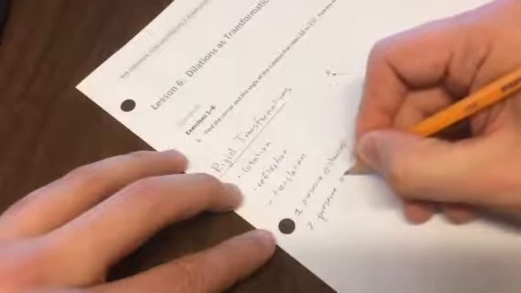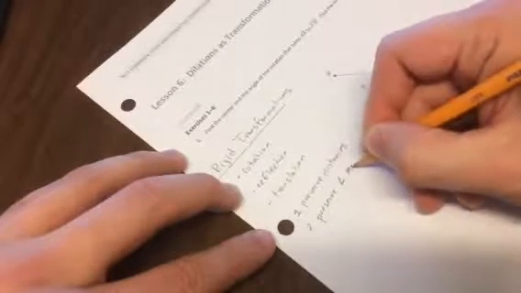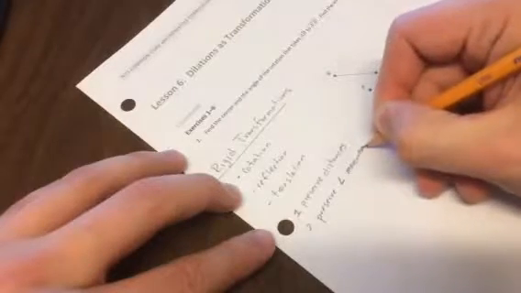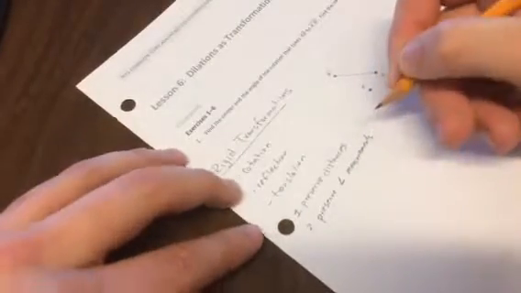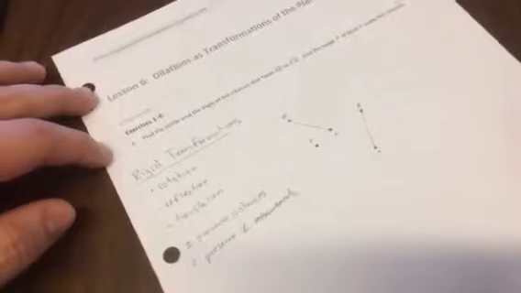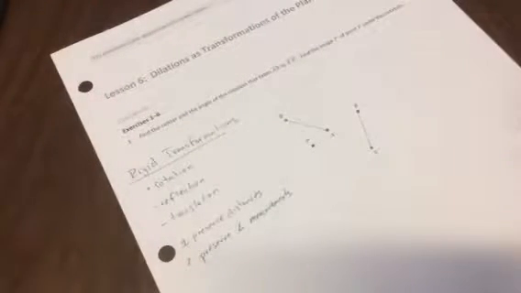And then number 2, they preserve angle measurements. So these are the rigid transformations, and again, they preserve distances and angle measurements. So the first few exercises are about that.